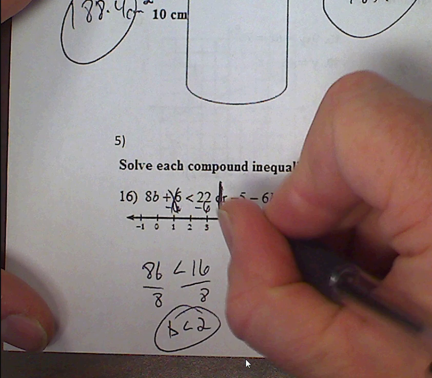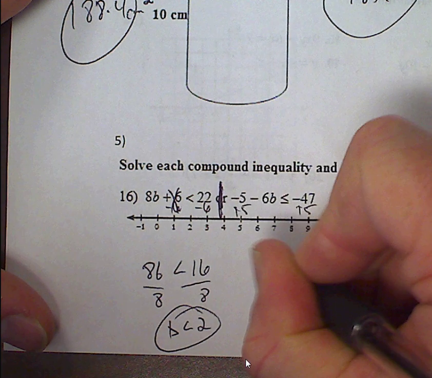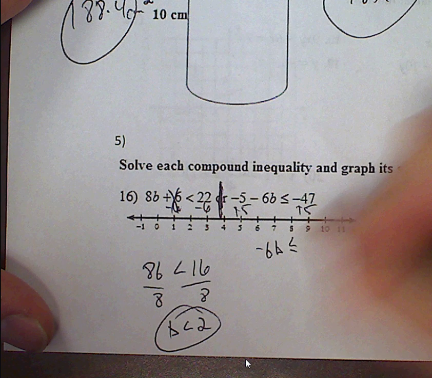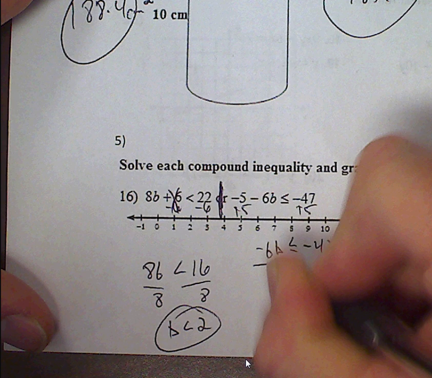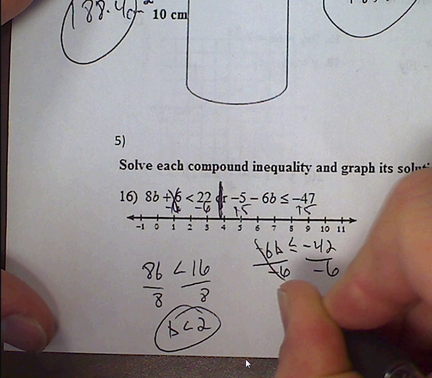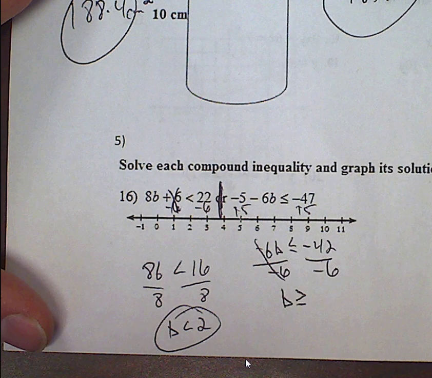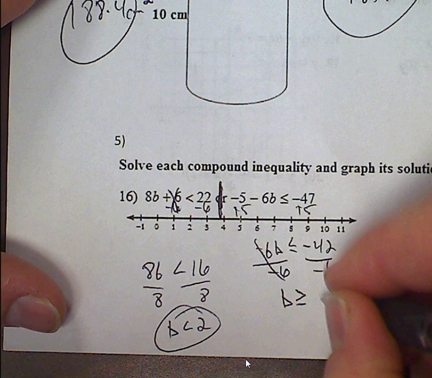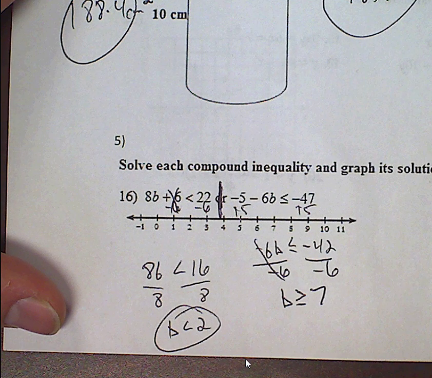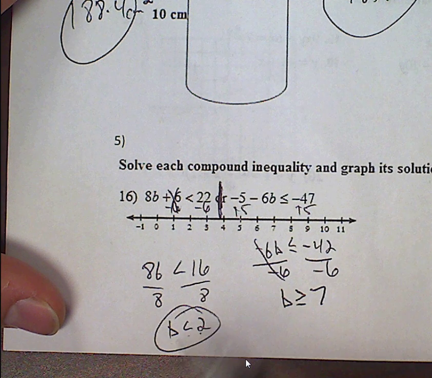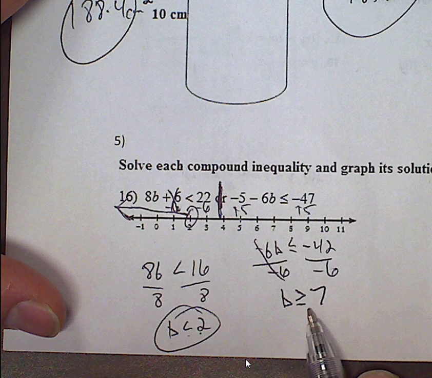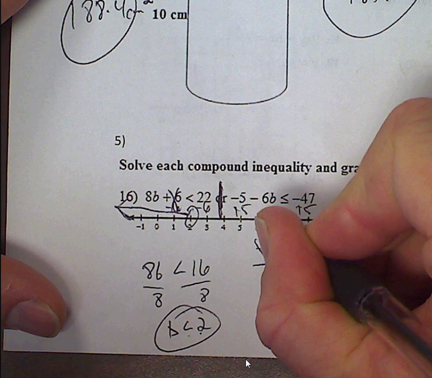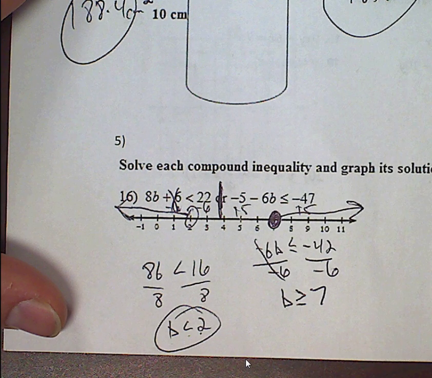Over here, I add 5. So I get negative 6b less than or equal to negative 42. Divide by negative 6. If I divide by a negative, I flip my sign, and I get b is greater than or equal to 7. So b is less than 2: open circle, less means left. b is greater than or equal to 7: filled in circle, going to the right.